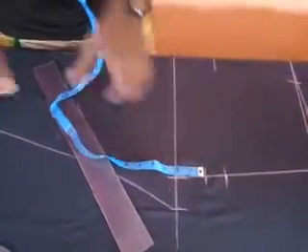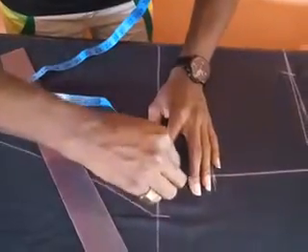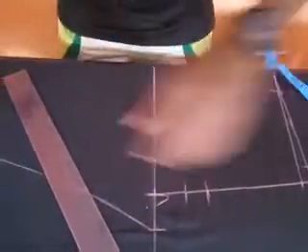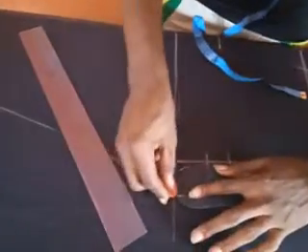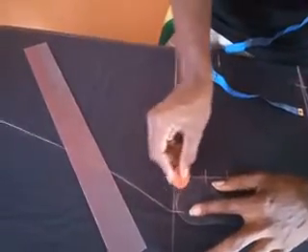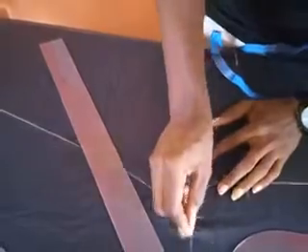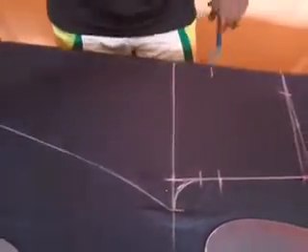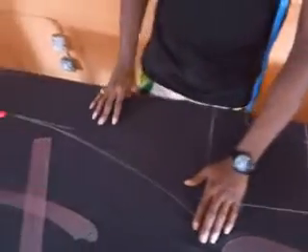2 inches upwards. Now from the intercepts, mark 1/4 inch or 1/2 inch inwards. With the help of your curve as well, you connect. Now when you connect, this is what you're going to have. Now this kind of trouser will give you a perfect fit trouser, a best nature of trouser.